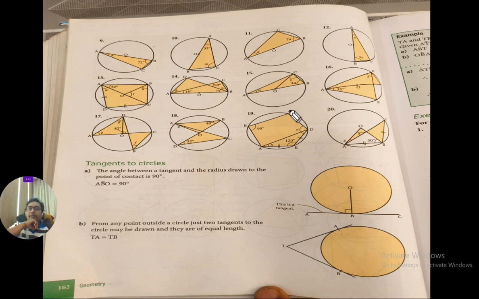Clear? In this way you can find it out. If any doubt is there you can just immediately contact me. Next is tangent. The angle between the tangent and the radius drawn to the point of contact is 90 degree. This is a tangent. Point of contact is B. So O center से हम B को draw करेंगे. It's a straight line and ये AC is a tangent. तो tangent के ये जो क्या होगा? OB is perpendicular to AC. So it's 90 degree.